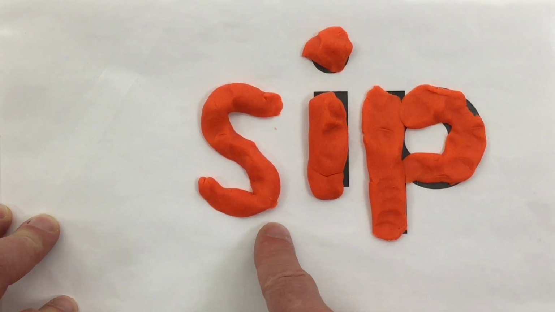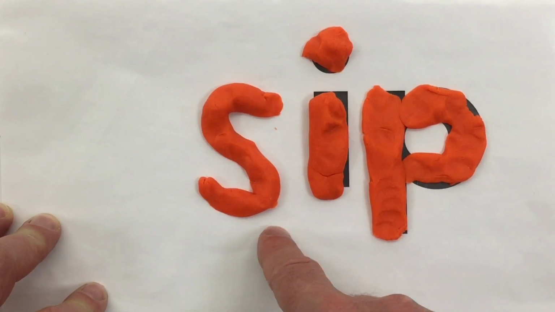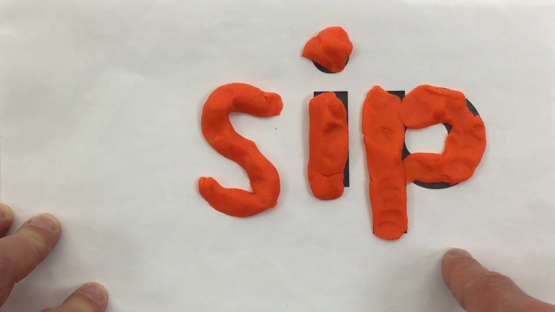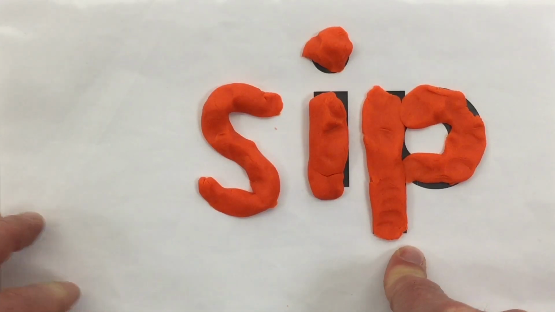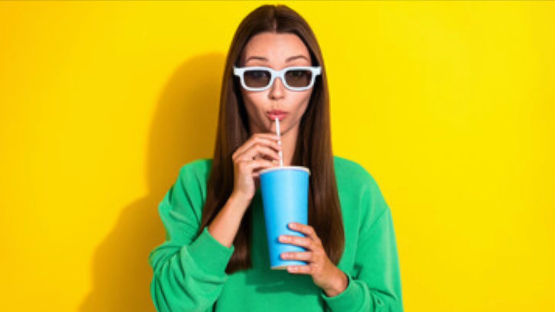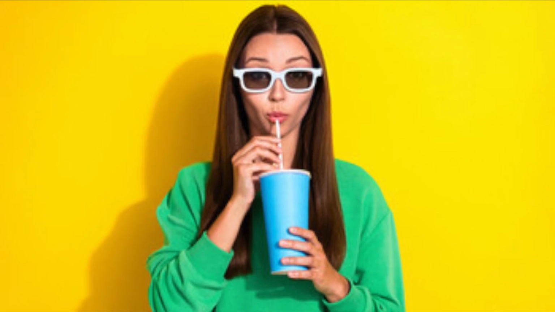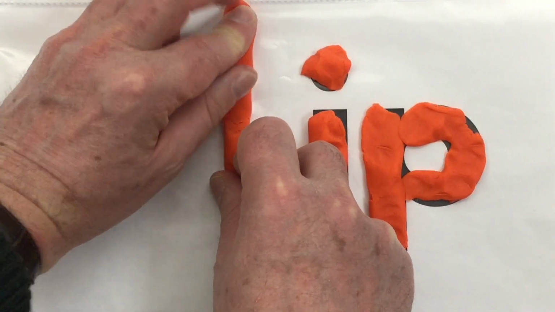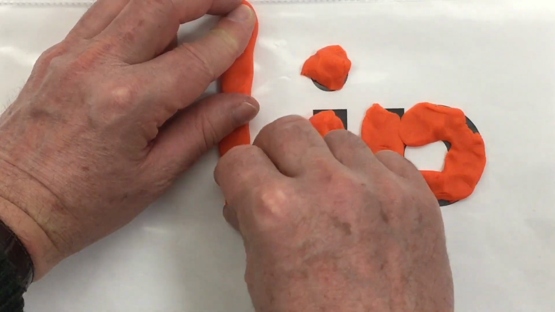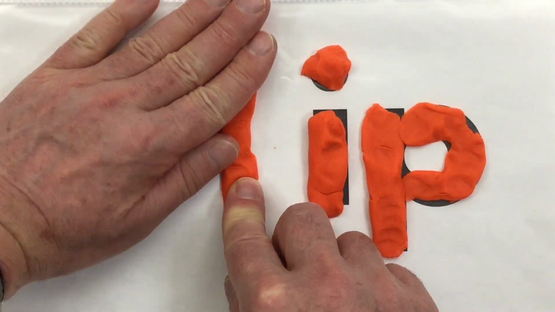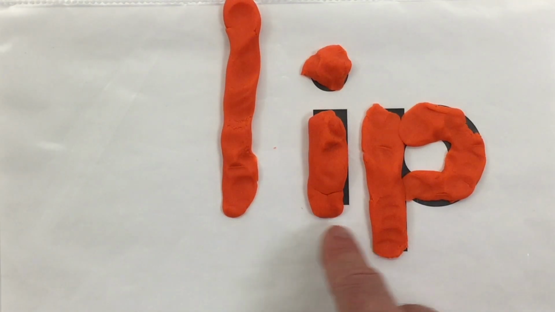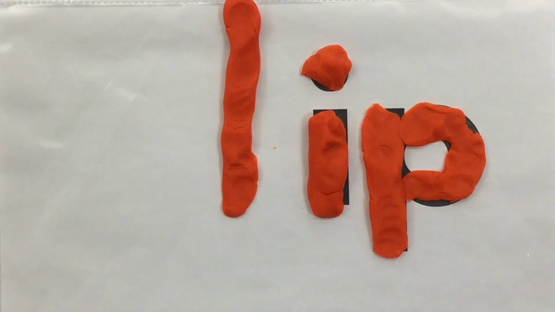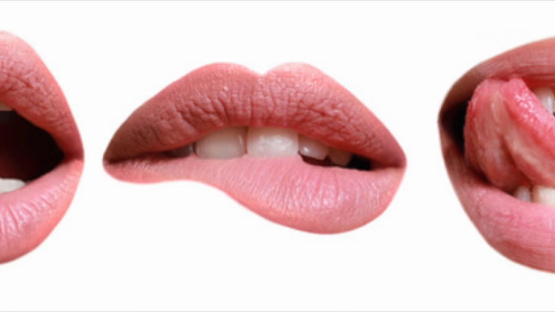If I add the letter S in front, I've got sip. Like to sip your drink through a straw. If I add the letter L in front, I've got lip, like your lip, your mouth.